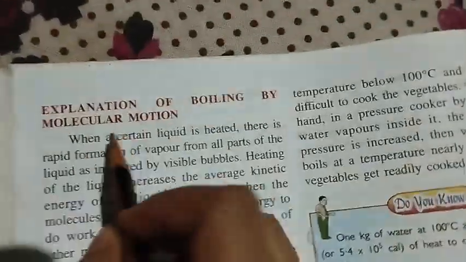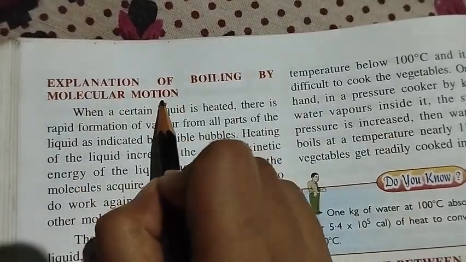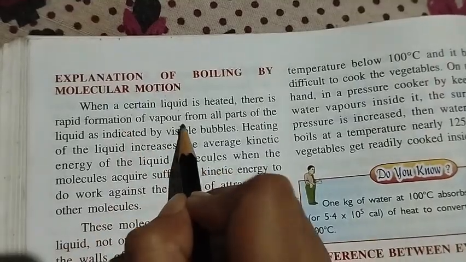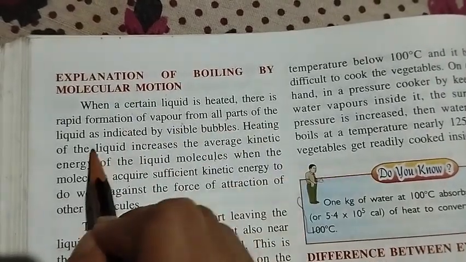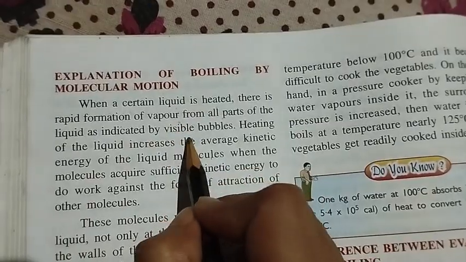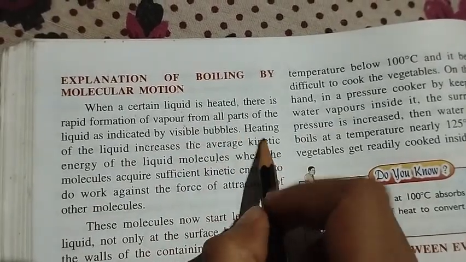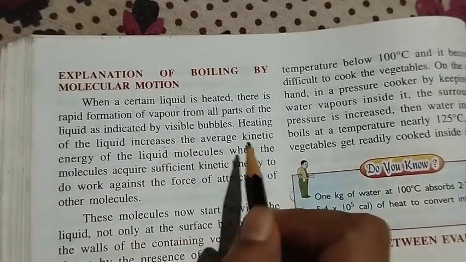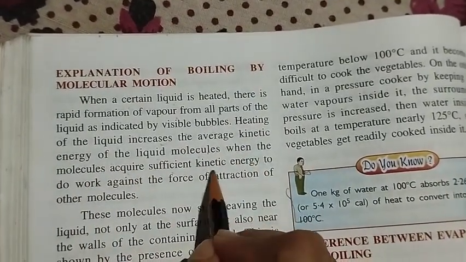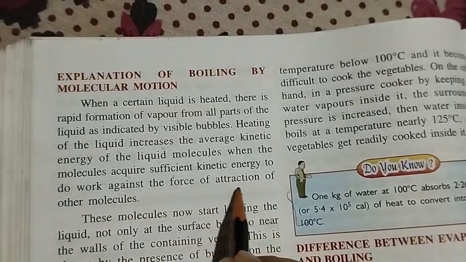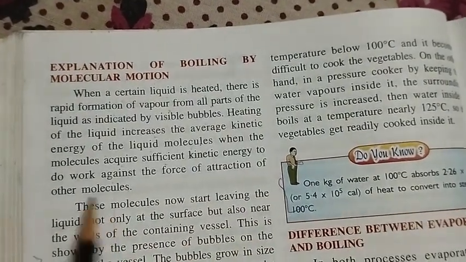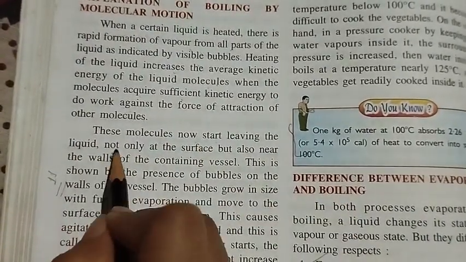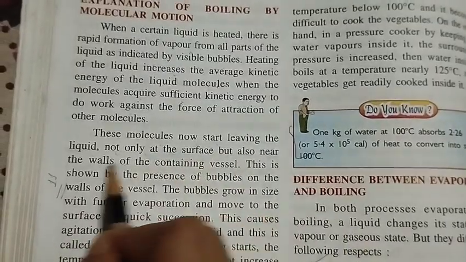Now, explanation of boiling by molecular motion. When a certain liquid is heated, there is a rapid formation of vapor from all parts of the liquid as indicated by visible bubbles. Heating of the liquid increases the average kinetic energy of the liquid molecules. When the molecules acquire sufficient kinetic energy to do work against the force of attraction of other molecules, these molecules now start leaving the liquid not only at the surface but also near the wall of the container.